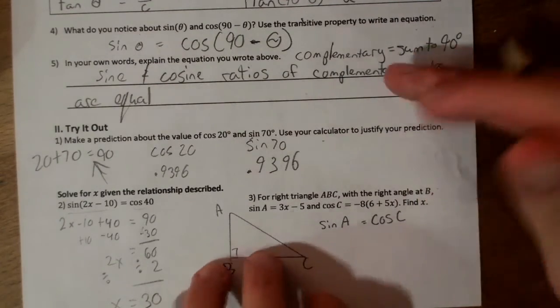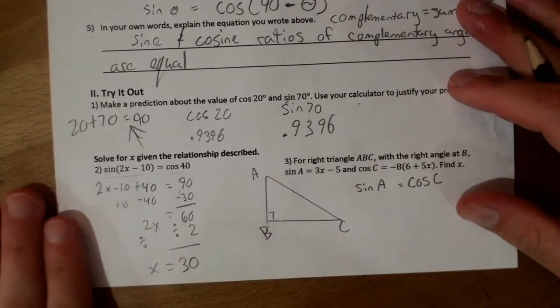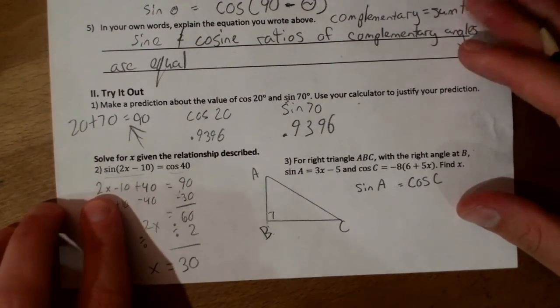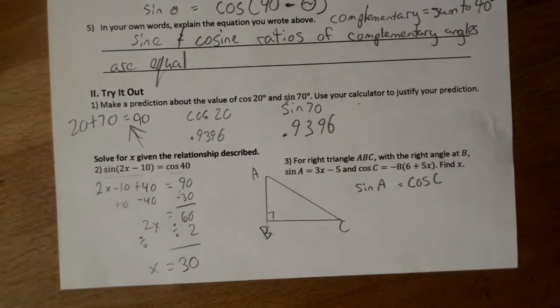The reason why this is different than question number 2 is that in question number 2, we're not told sine A, we're not told cos C. We're just told that they are equivalent to one another. We use that notion to then add up to 90. Reflexively, since we know that they're equivalent, we can also combine them as well.